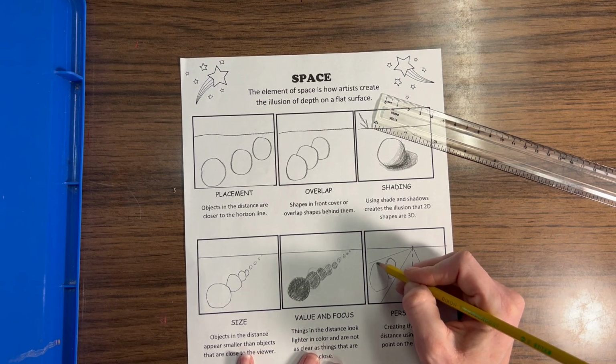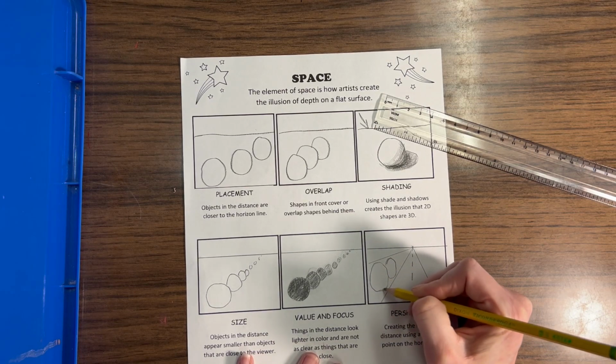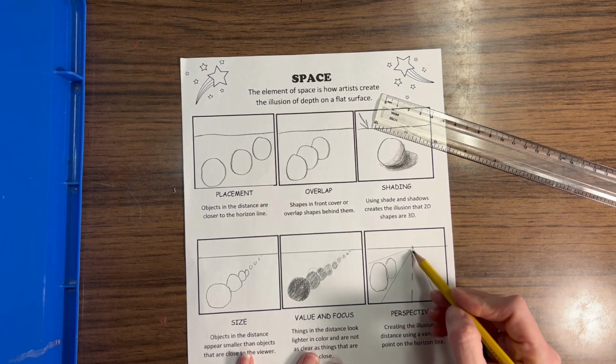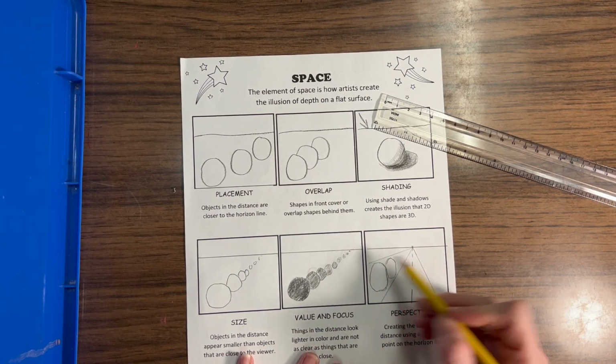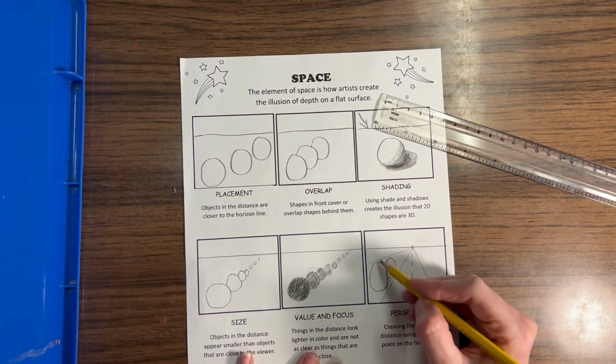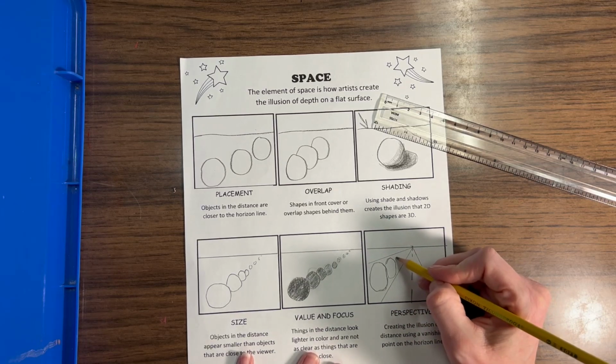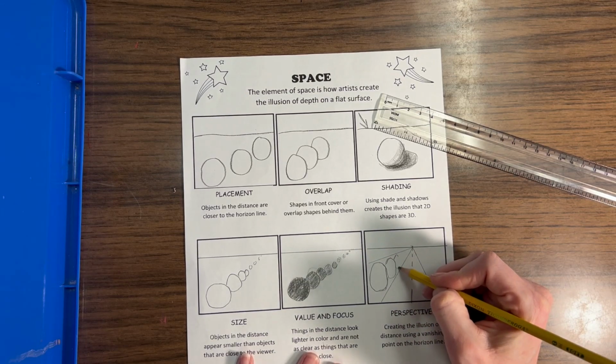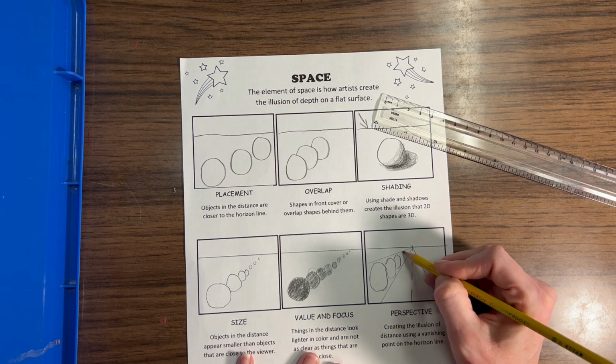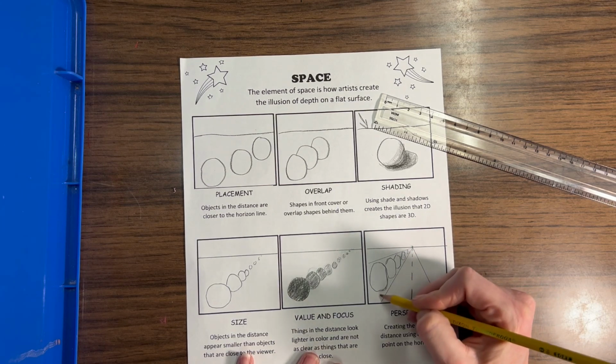So what I'm doing is starting with the largest one up close, and notice that it is within those guidelines. So it's filling in that space and getting smaller based on those lines as it goes back to the vanishing point.